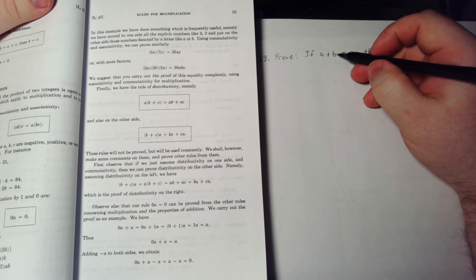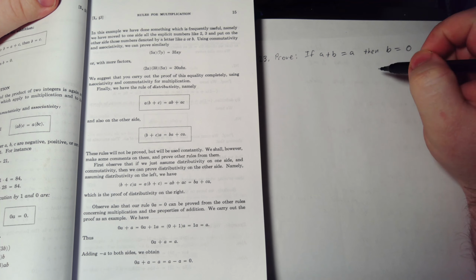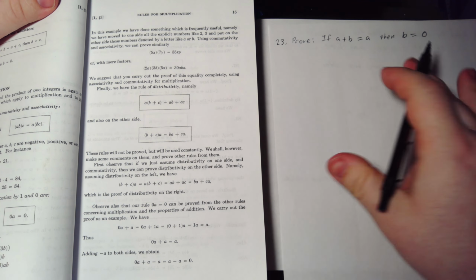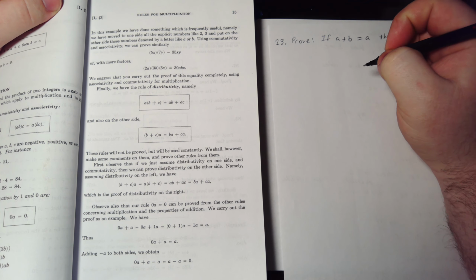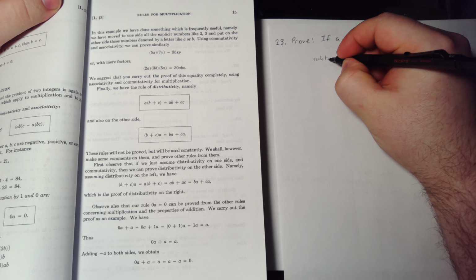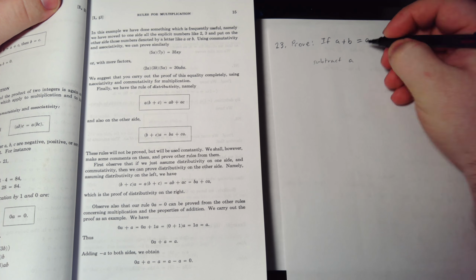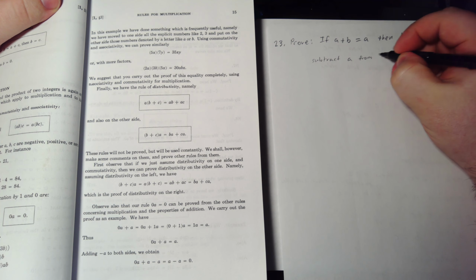So effectively, if we can remove B from this equation, A equals A. So let's try to do it with both methods, just as we did with 22. Okay, so then let's simply subtract A from both sides.